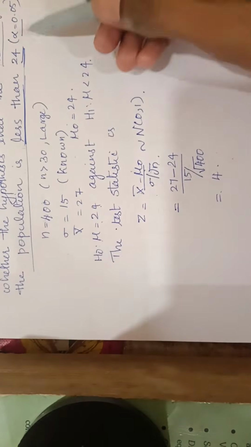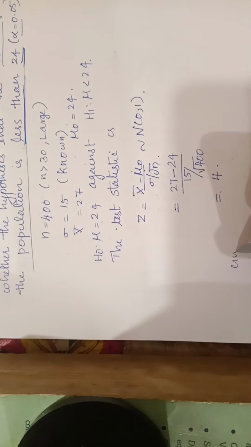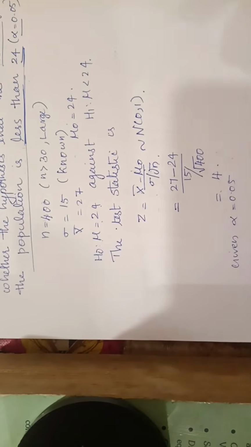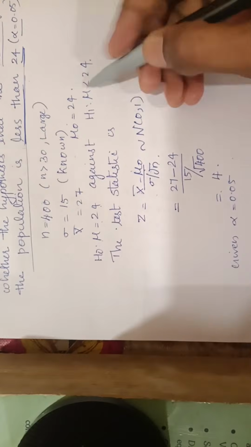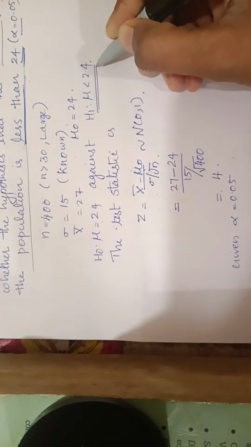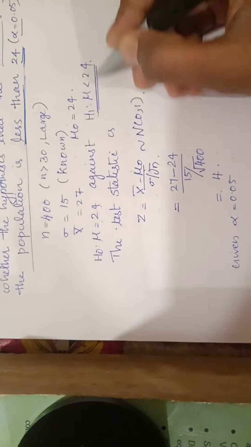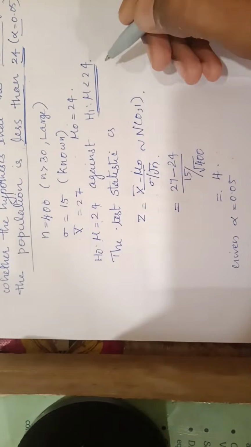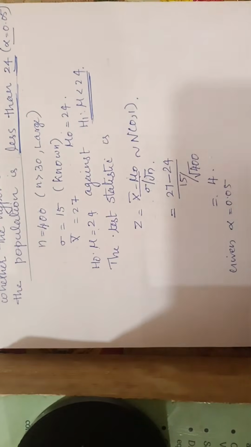Now you are given alpha as 0.05. If you are not given the value of alpha, you can take it as 5%, 0.05. Now this is our alternative hypothesis, so what will be our critical region?